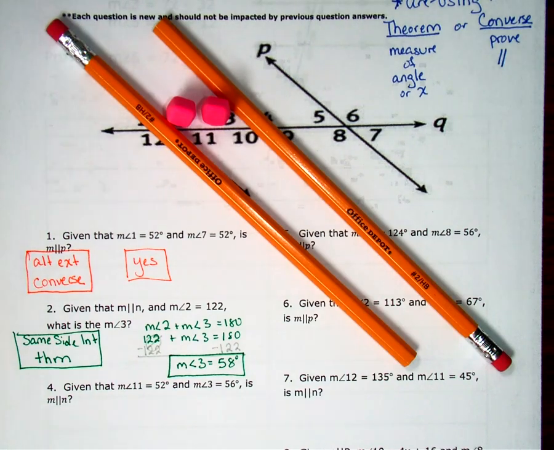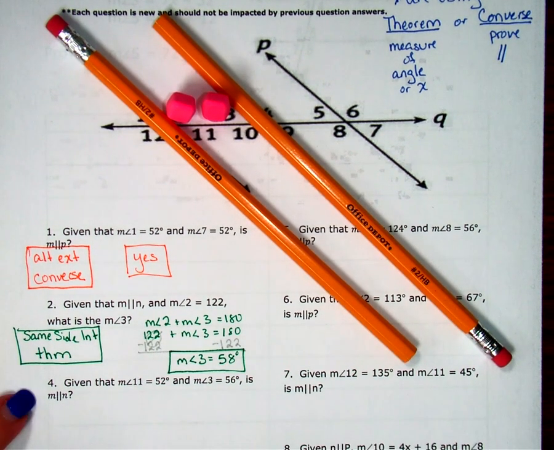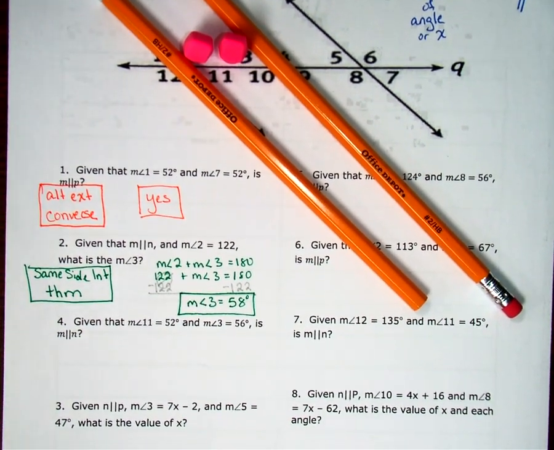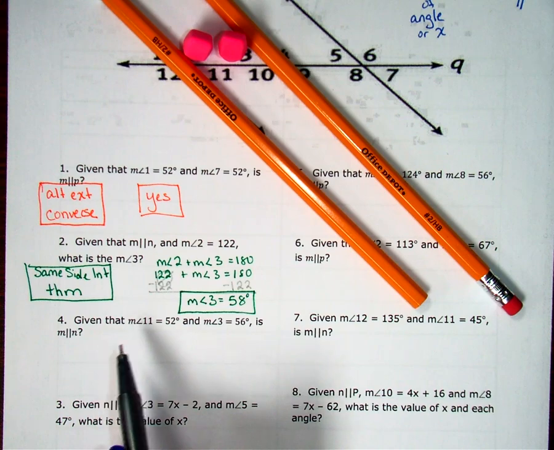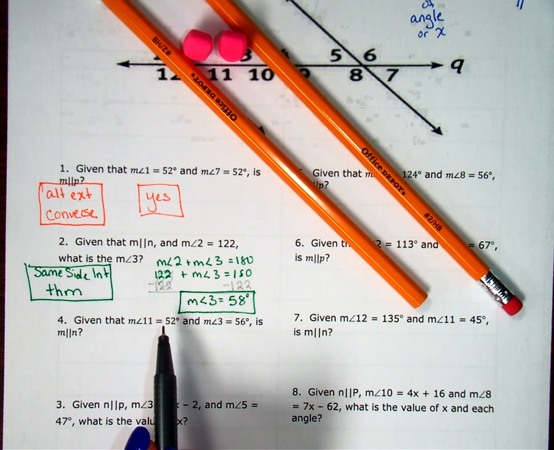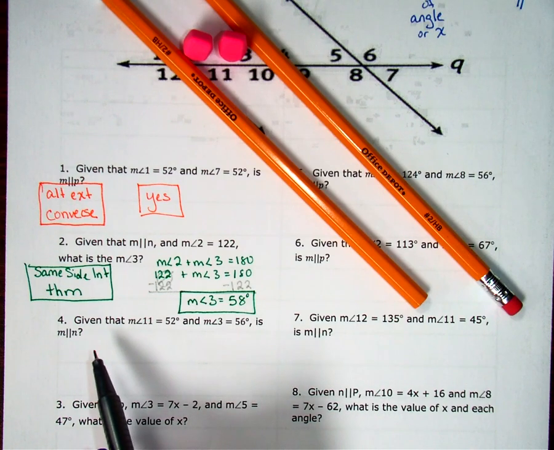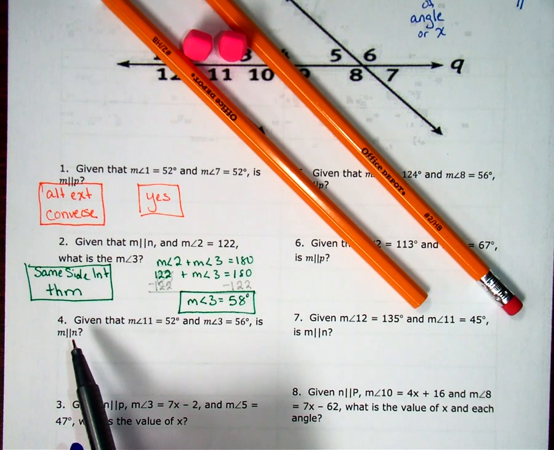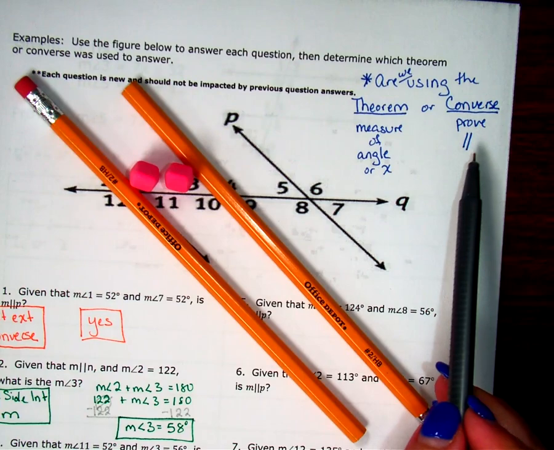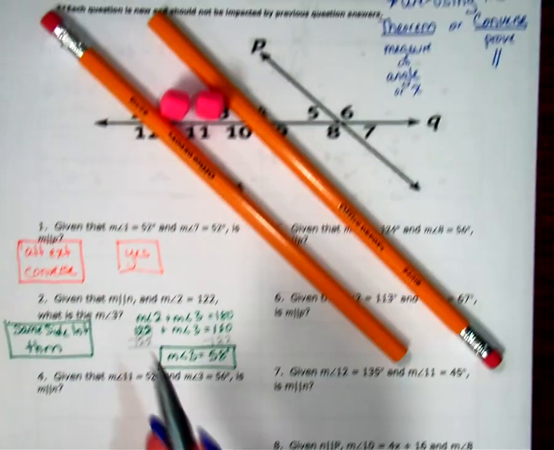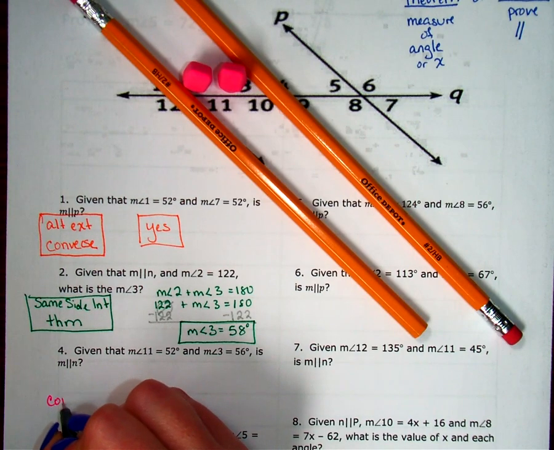Okay. Let's look at number 4. I don't know what happened to, oh, my 4 and my 3 got mixed up. That's okay. We'll do number 4 and then we'll come back to number 3. All right, number 4, given that the measure of angle 11 is 52 and the measure of angle 3 is 56, is line M parallel to line N? So I'm trying to prove whether or not the lines are parallel, which means I'm using a converse.